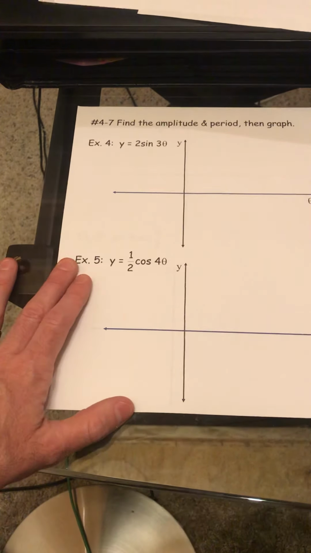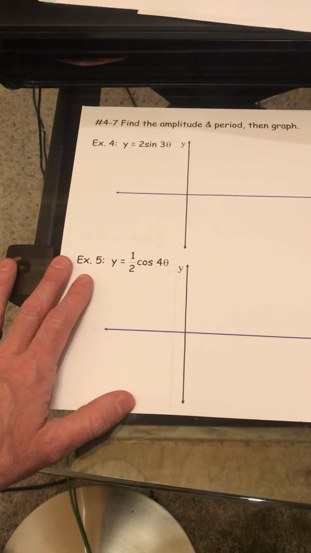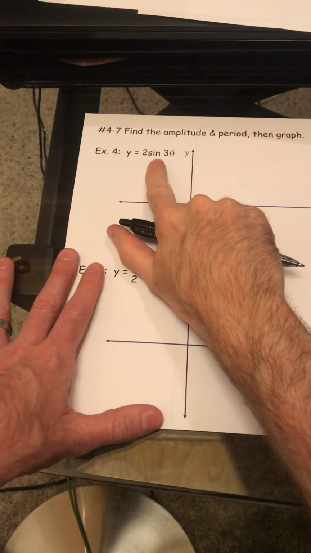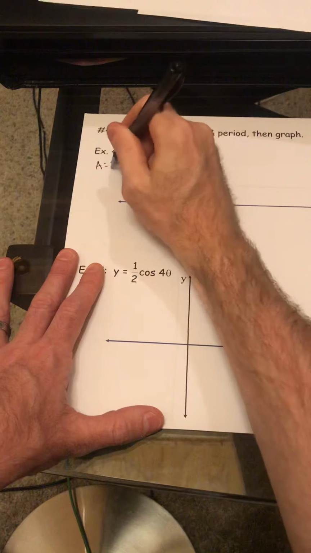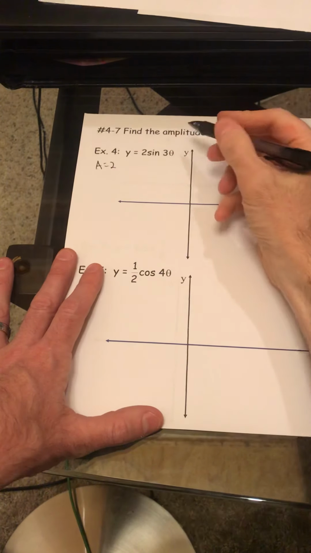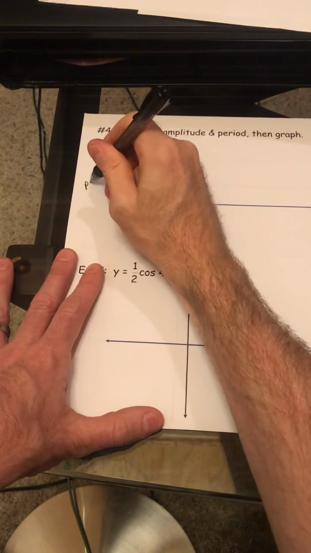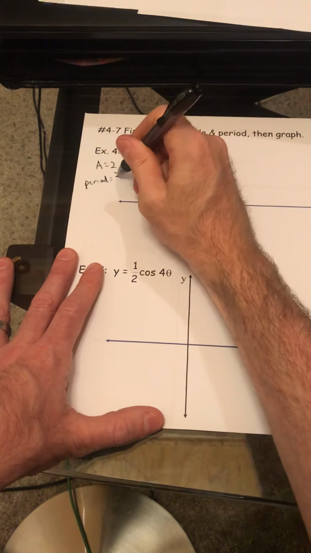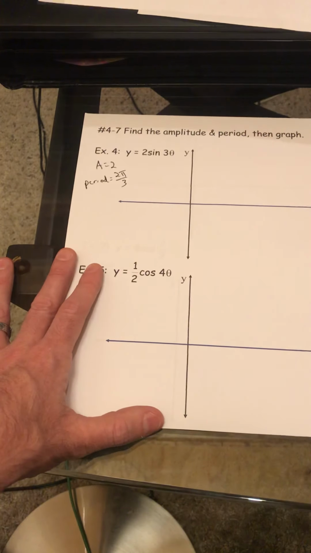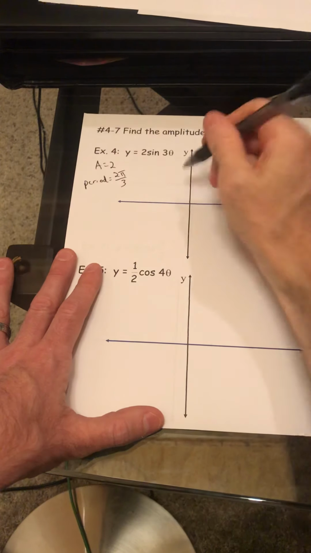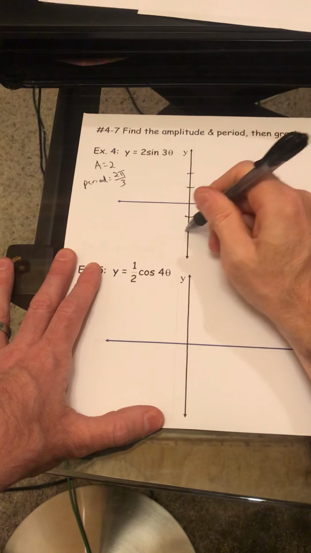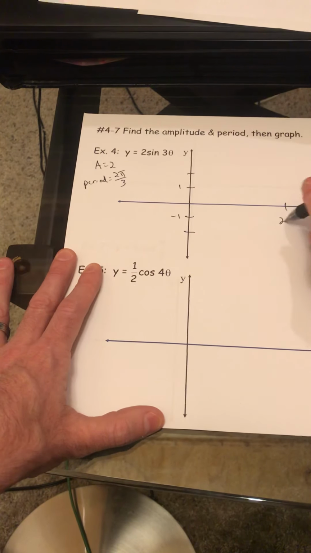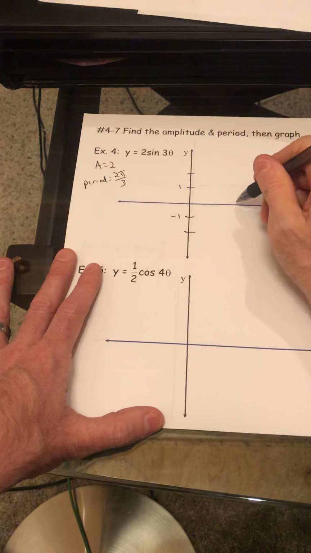Now, for these next ones, they have not given us the amplitude and period. We're going to get those from the equation. So, first, amplitude is 2. Now, the period is 2 pi over b, so it's 2 pi over 3. It is a sine wave, and 2 pi over 3 is the end of our period.